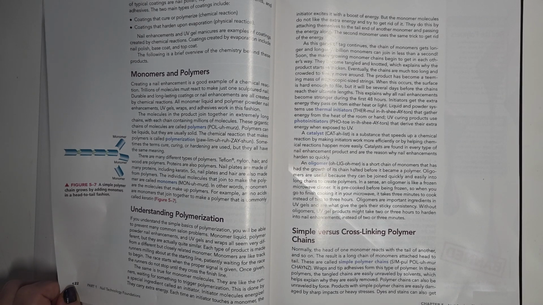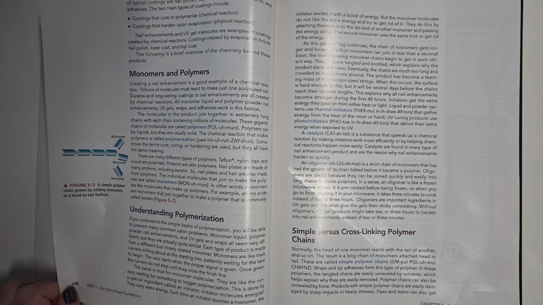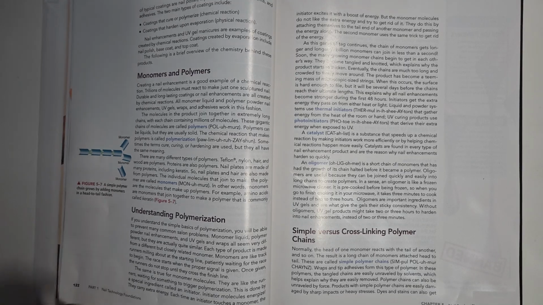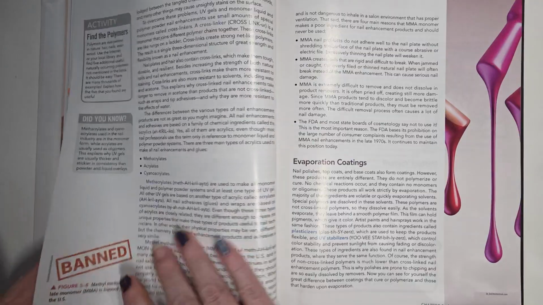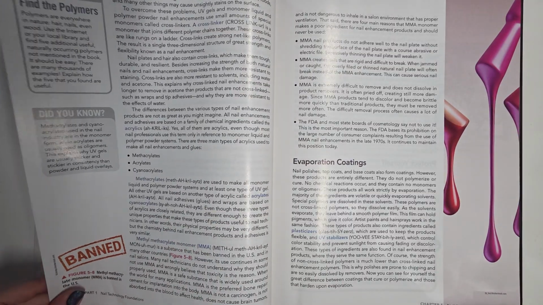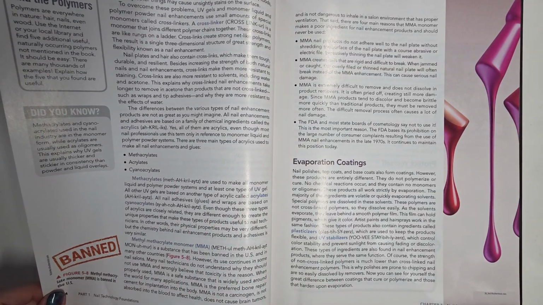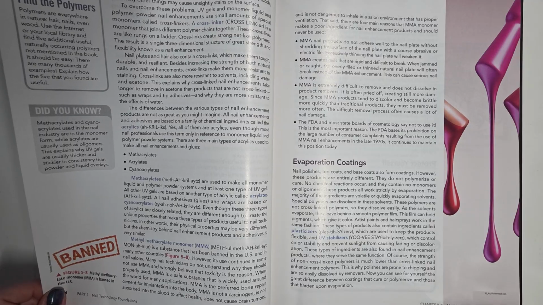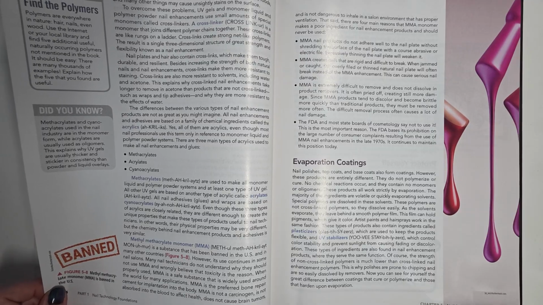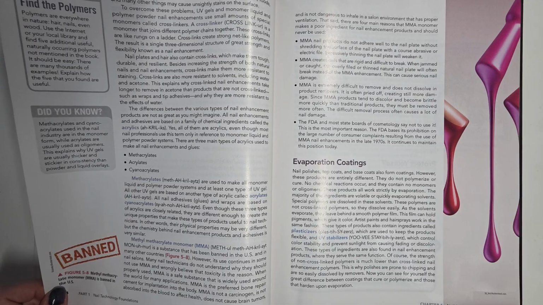Polymer chains can also be unraveled by force. Products with simple polymer chains are easily damaged by sharp impacts or heavy stresses. Dyes and stains can also get lodged between the tangled chains. Nail polishes, marker ink, foods, and many other things may cause unsightly stains on the surface.